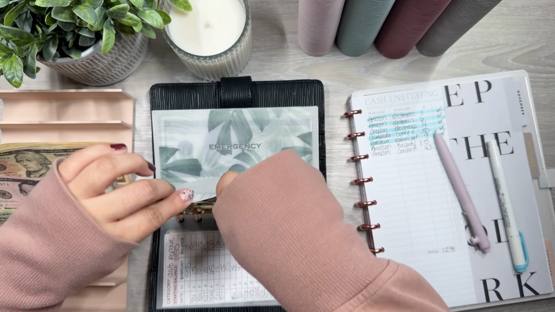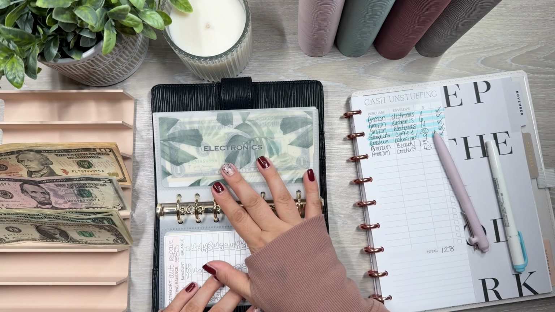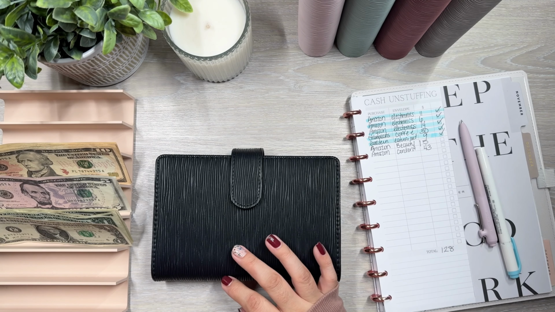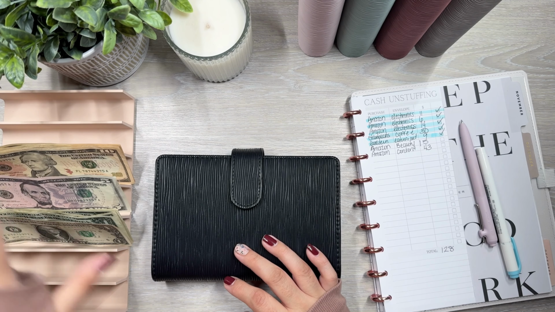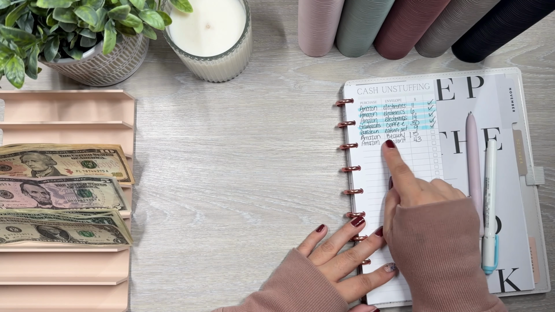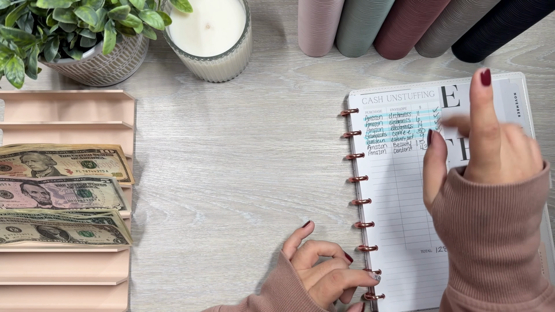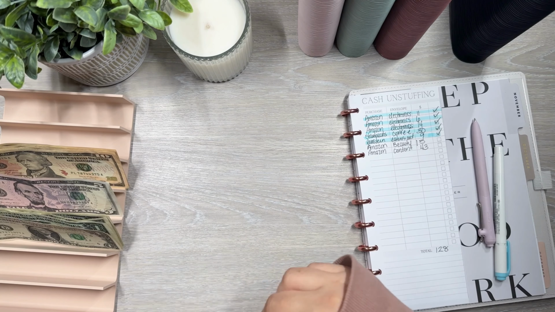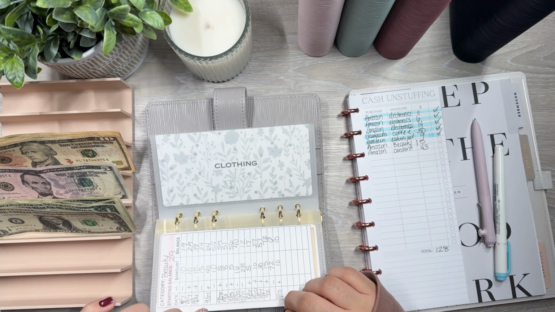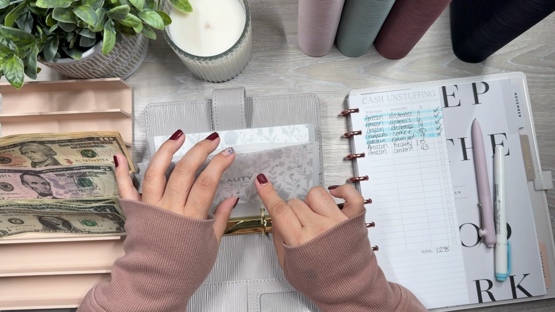And I believe that is the only envelope from this binder. Honestly, I don't even know if I'll be able to condense anything unless I have lots of 5s. I might have lots of 5s. I don't know. We'll see. Beauty, I need 15 from this binder. Beauty, I have 10 in beauty.